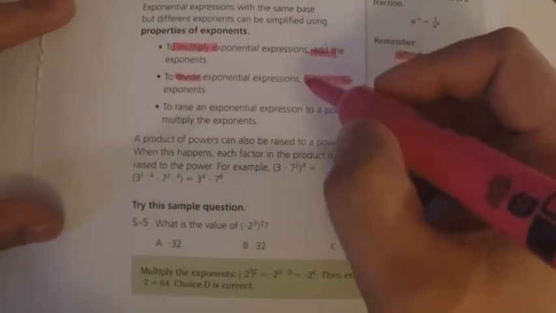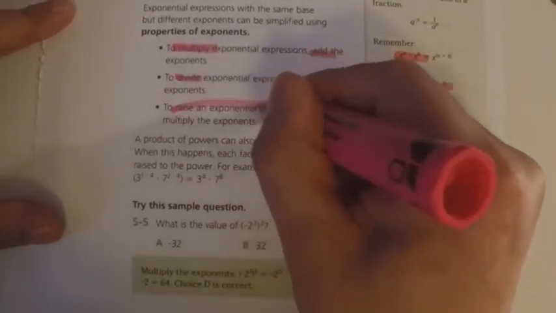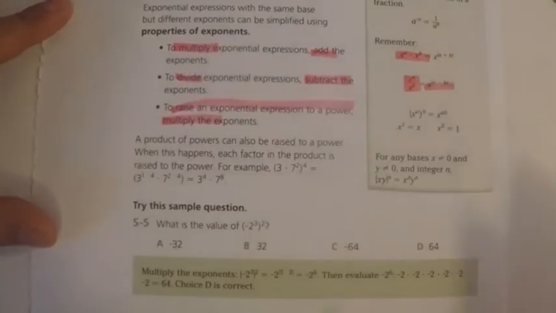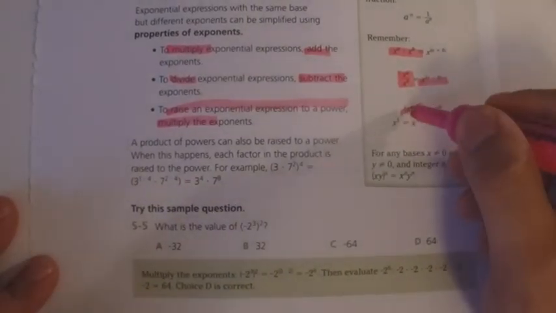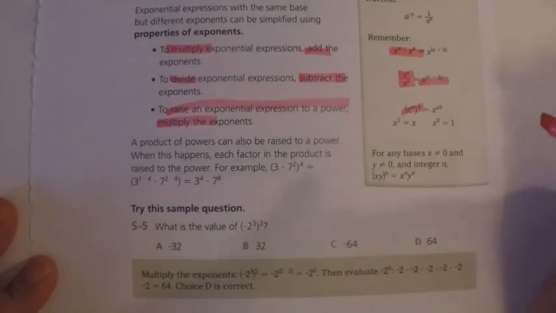The last one that we look at here is if you are raising an exponential expression, so you are raising it to another exponent, right? We multiply the exponents. So raising an exponential expression to a power, we multiply the exponents. So they showed us that over here, that x to the a, all raised to the b, equals x to the ab.